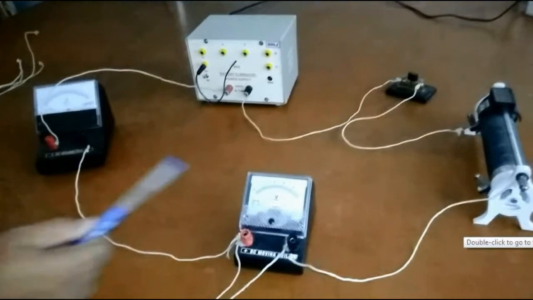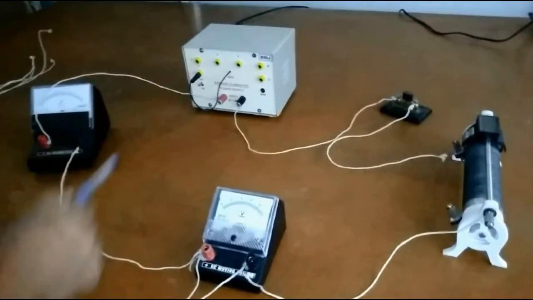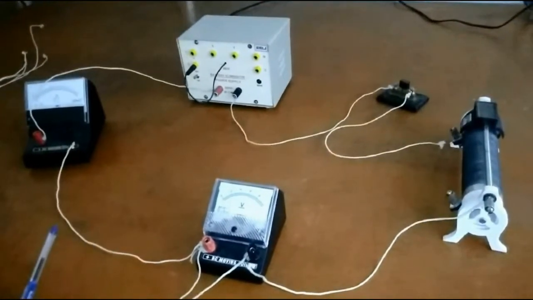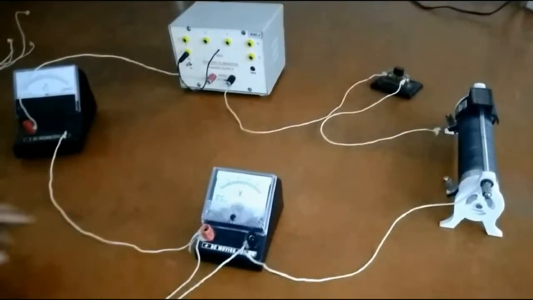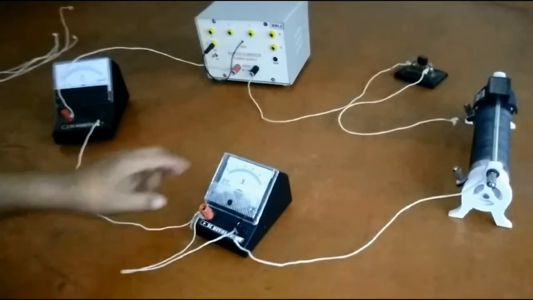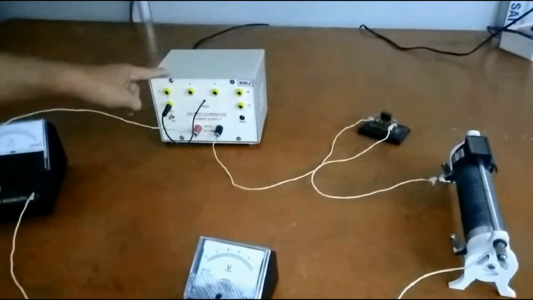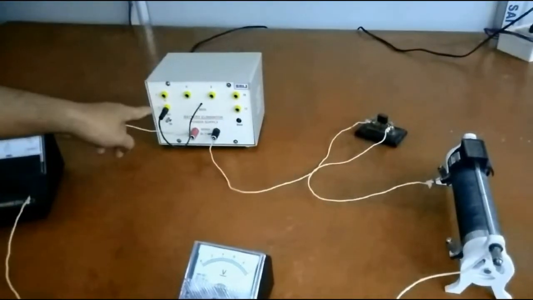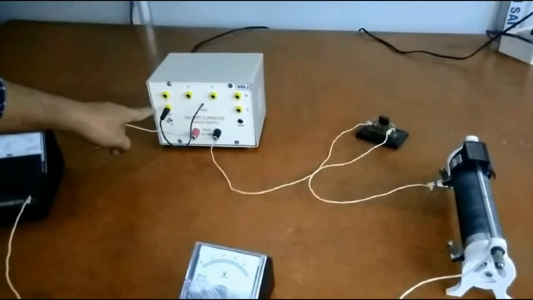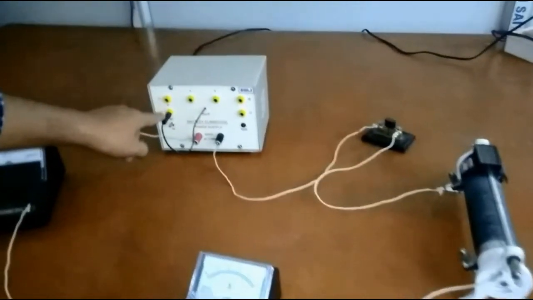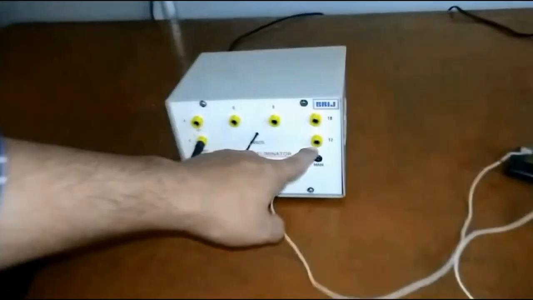So this is the circuit which we have set up to find out the unknown resistance of a resistor with the help of Ohm's law. You can see this is the voltmeter, and this is the power supply, which we can vary from 2 volt to 12 volt.